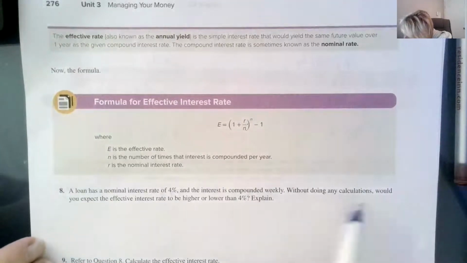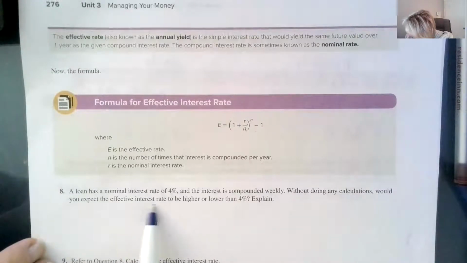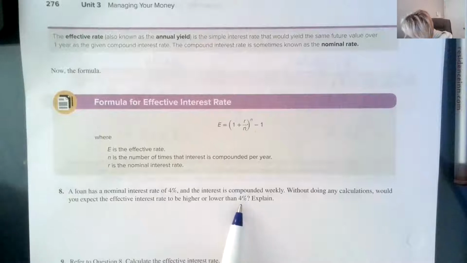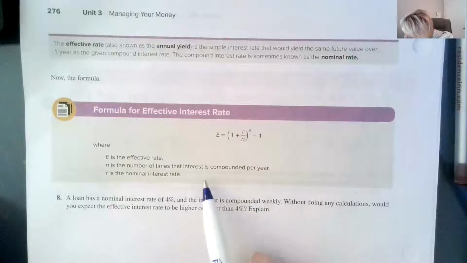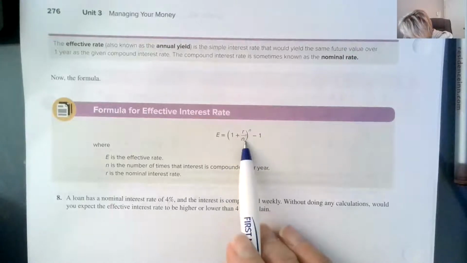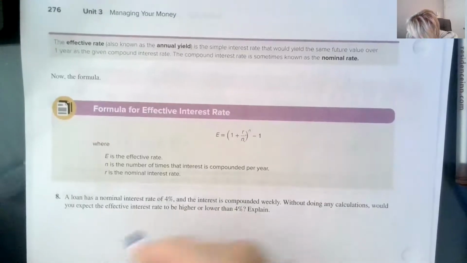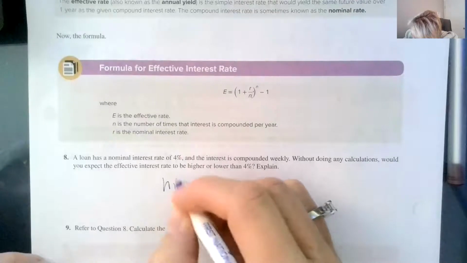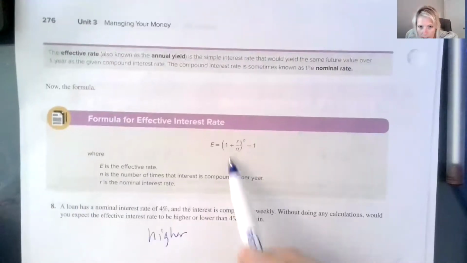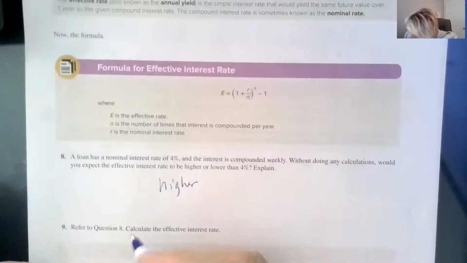Without doing any calculations, would you expect the effective interest rate to be higher or lower than 4%? I would expect it to be higher because we're going to take that nominal rate and divide by n. I'm going to say higher because we're going to take it to the exponent, but let's just see.